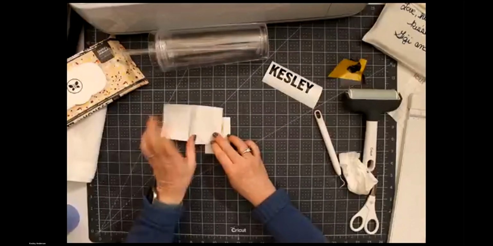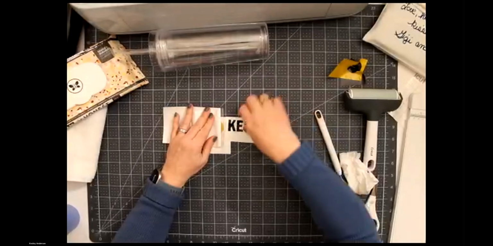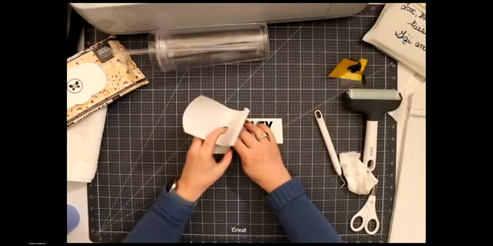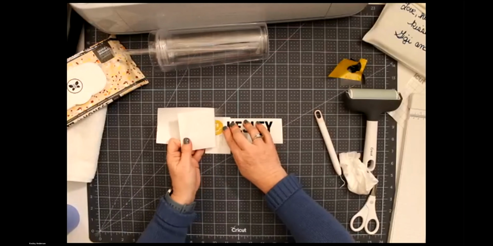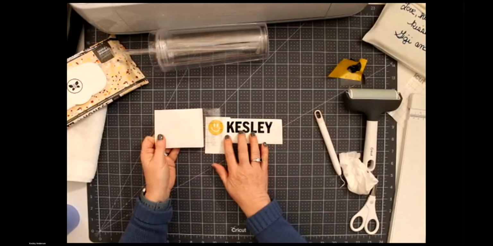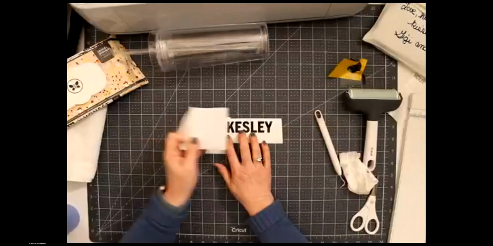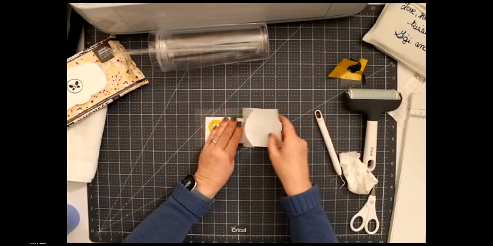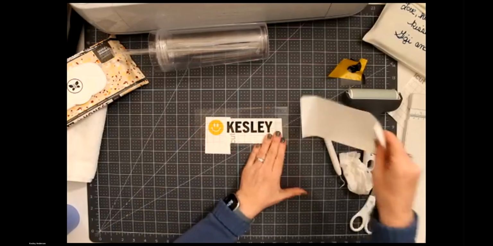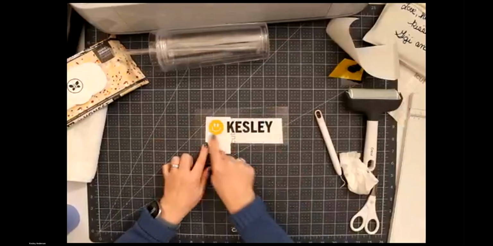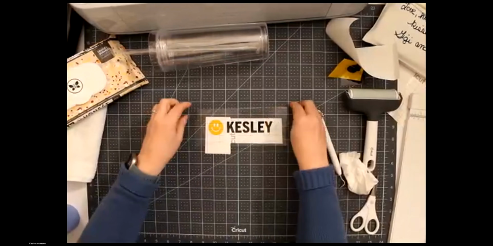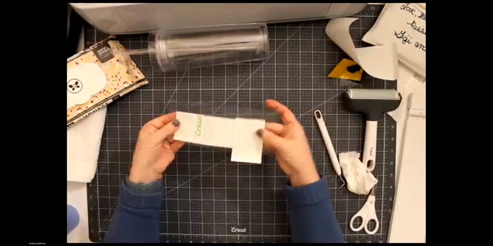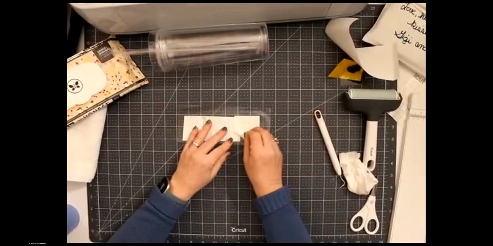And then I can put down my name, Kesley. Let's pull this up a smidge. Make sure I've got it lined up where I want it. And then put this down again. So now my transfer tape is down on my vinyl pieces, and they're together on the same piece of transfer tape. So I'm just going to take my transfer tape, turn it upside down, and roll.